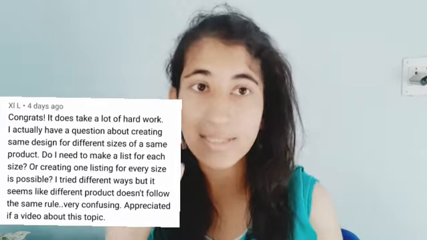I actually have a question about creating the same design for different sizes of the same product. Okay, so this is the first part of the question: creating the same design for different sizes of the same product. For example, if you're creating a design for an art print or maybe an art poster of one particular size, and then you're creating the same design for another size of the same print. So that is the first part of the question.